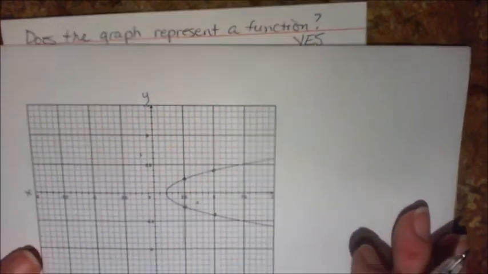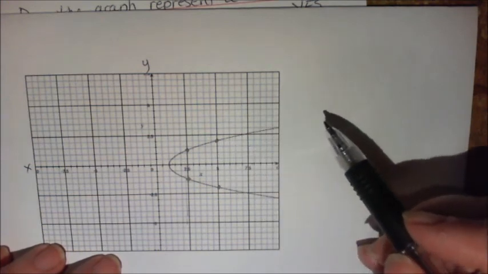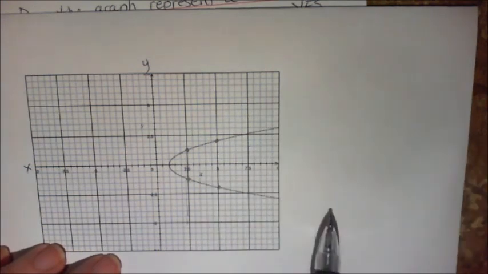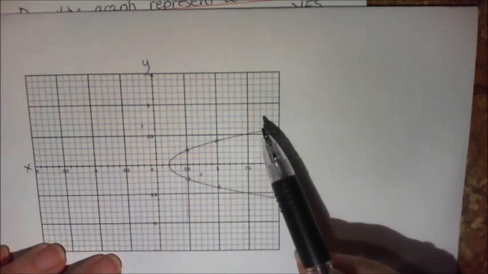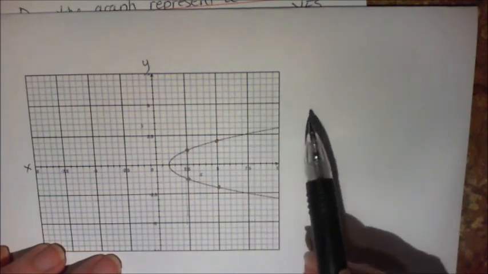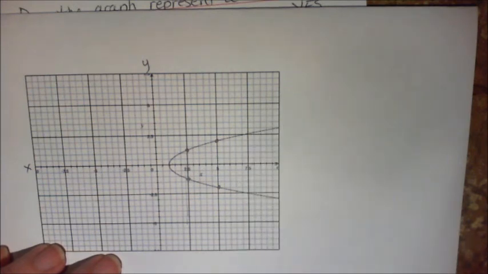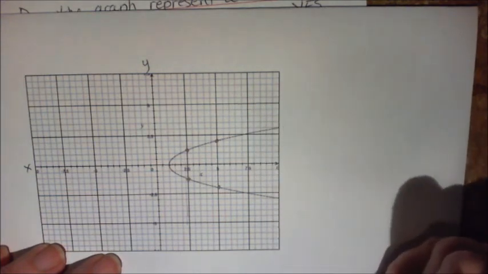The range. Alright, now let's look at the range here. As the graph continues off to the right, it's also getting taller, or wider in the vertical direction, isn't it? It's getting wider and wider, or taller and taller.